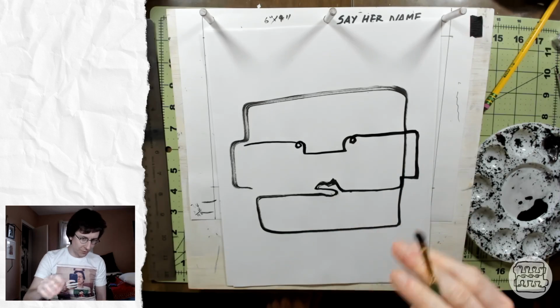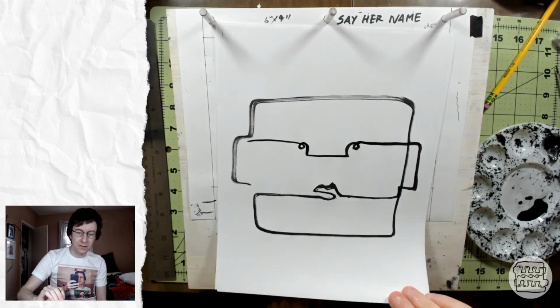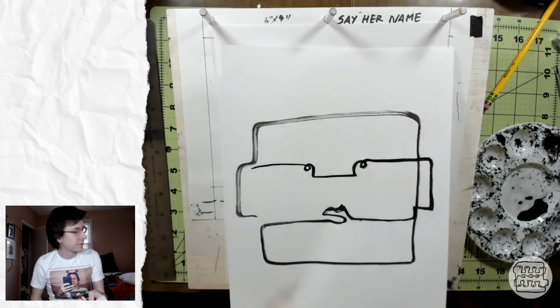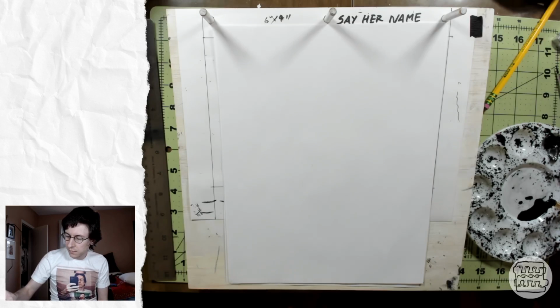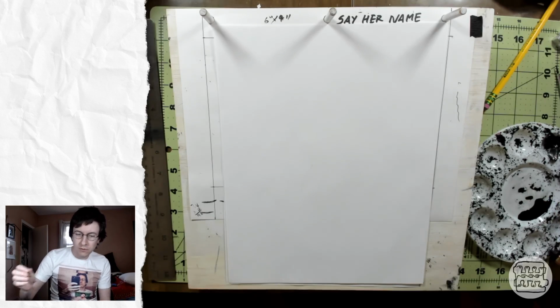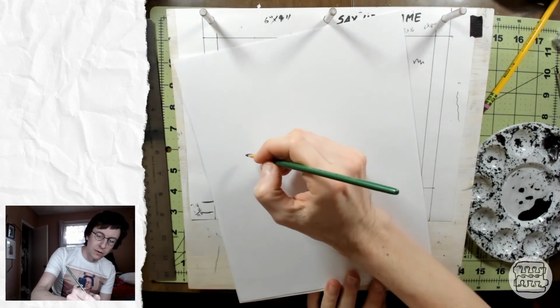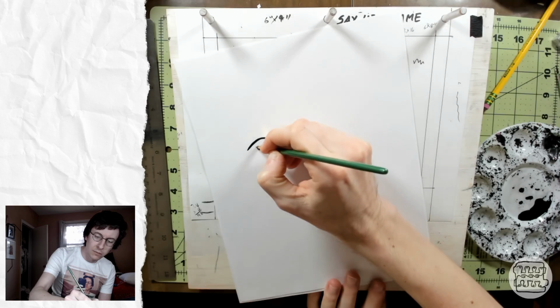I like this sort of relationship of things where the face is tiny. Let's try having the components be as large as possible compared to the face.